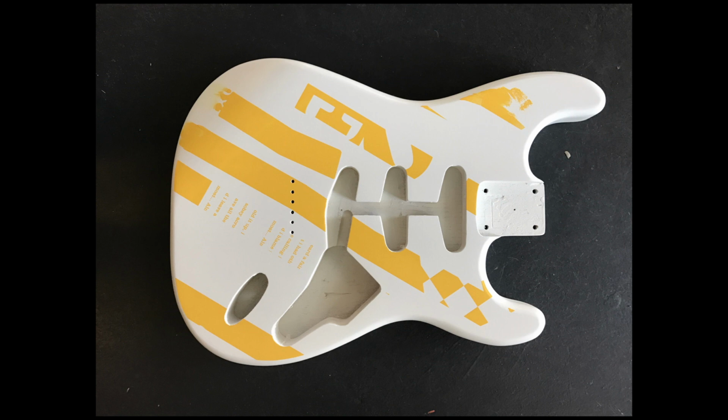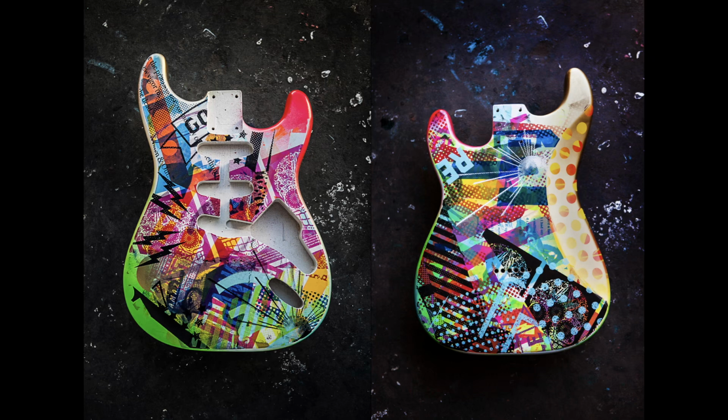So I bought this body, I forgot where from, primed it, sanded it, and started printing on it. And actually, this first layer is from that Wilco poster you saw earlier. So I just used random films that we had around the studio, burned screens, and took my time printing this. And this is how the body ended up.